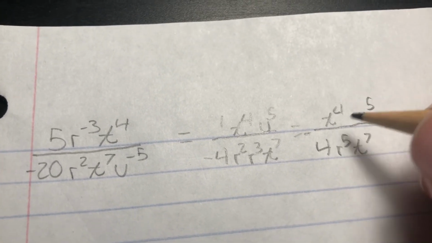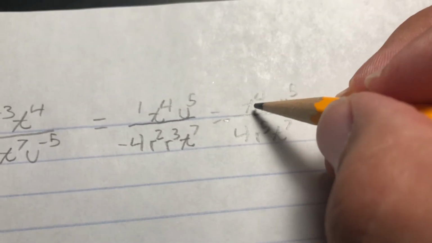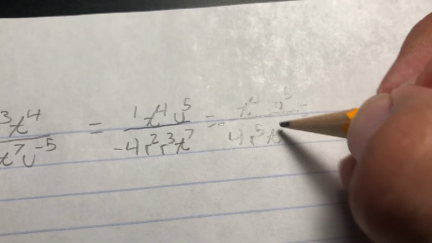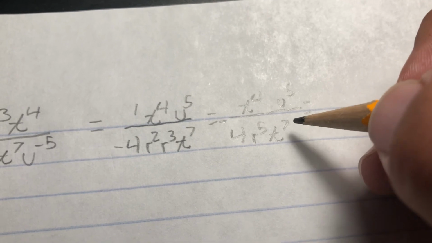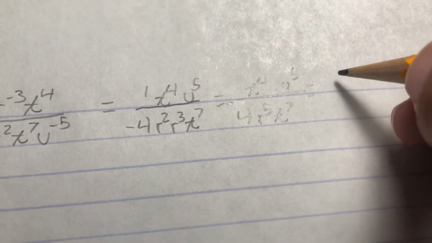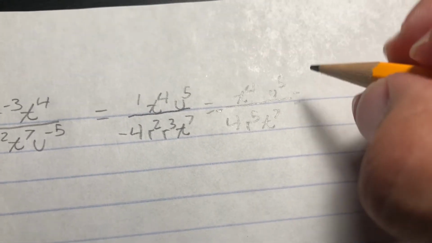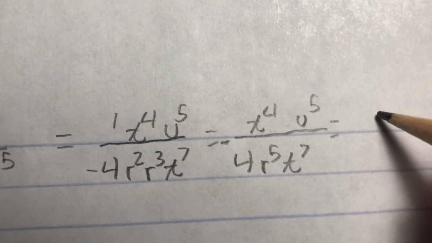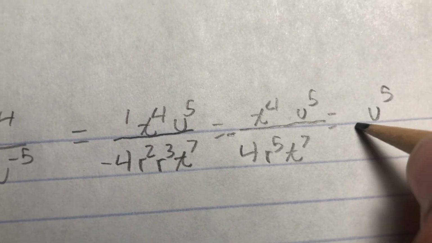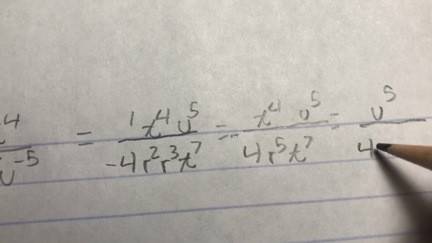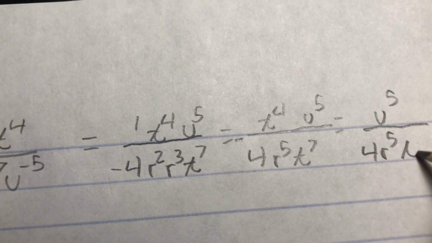Okay? Now this is going to simplify. So T to the 4 and T to the 7, they can divide, so they're going to subtract. And they're going to make a negative 3. So a negative 3 belongs on the bottom. So that's going to make U to the 5 stays in the top, 4 stays in the bottom, R5, T3.